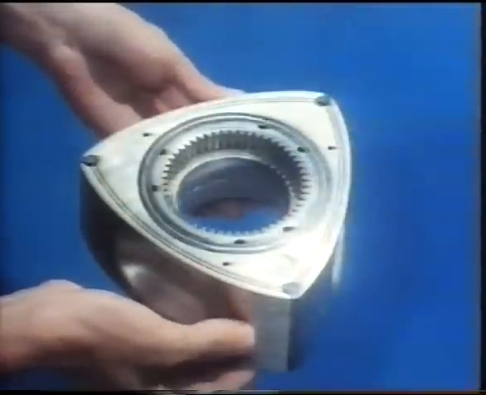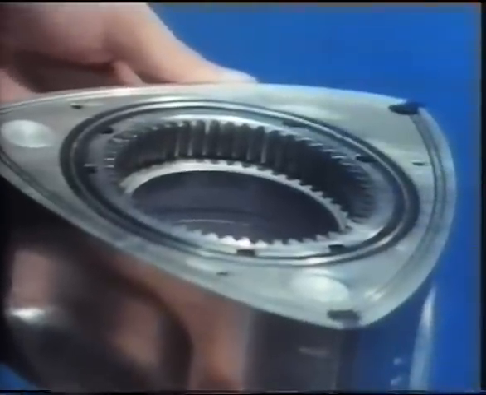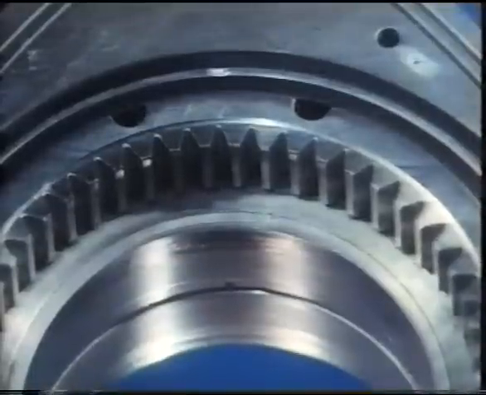This is a real rotor. There is a hole in the center in which an internal gear is inserted to receive a shaft.